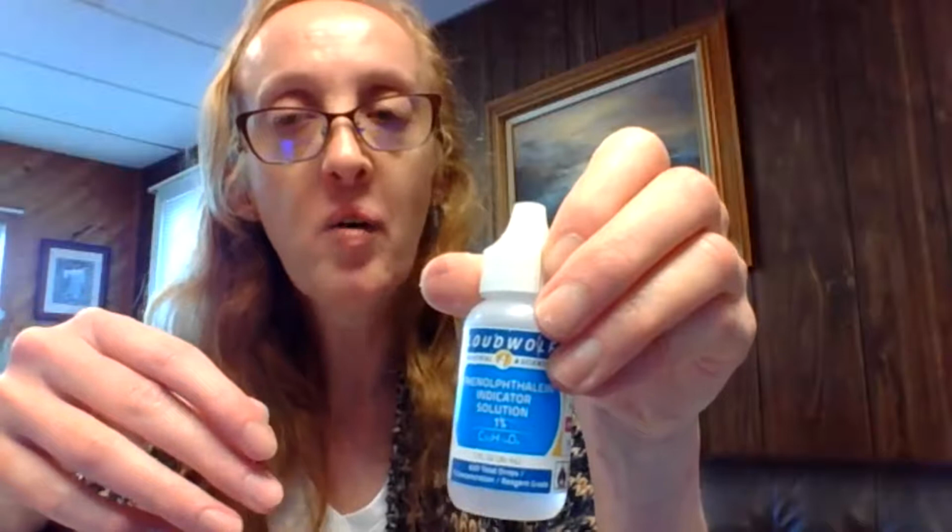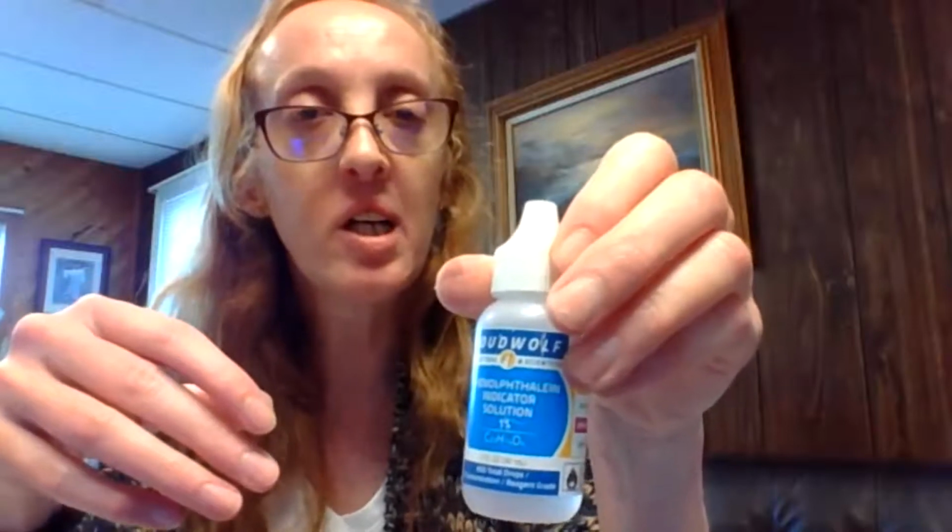Now, I have a color indicator here, a pH indicator. This is phenolphthalein. When something is basic, it's pink. When it's acidic, it's clear. So I'm going to add just a little bit to it. Maybe two more. There.